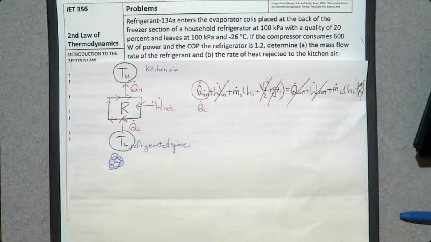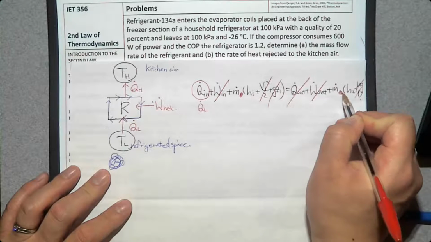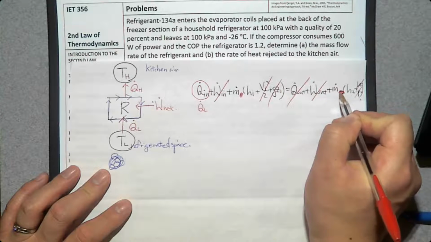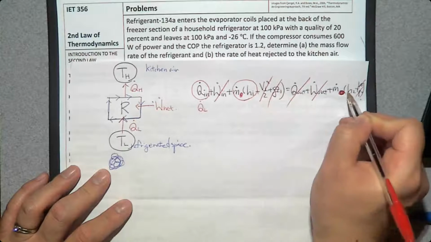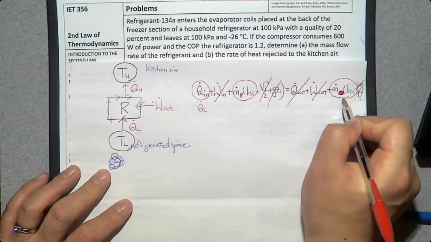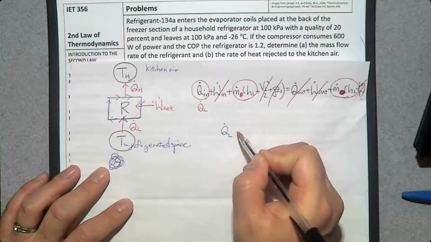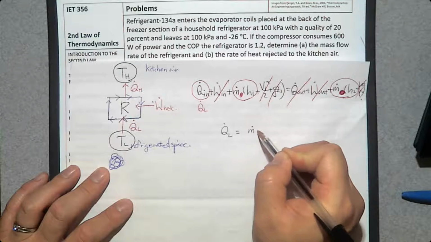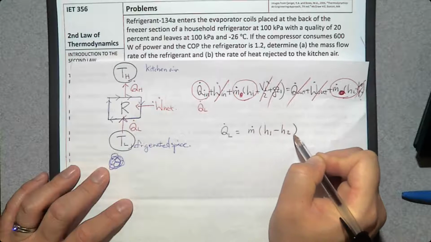There's only one inlet and one exit for this evaporator, so M dot at the inlet is the same as M dot at the exit. So let me remove these subscripts. We have the rate of enthalpy at the inlet and the rate of enthalpy at the exit. So the energy balance equation is going to be Q dot L equals M dot times H1 minus H2.